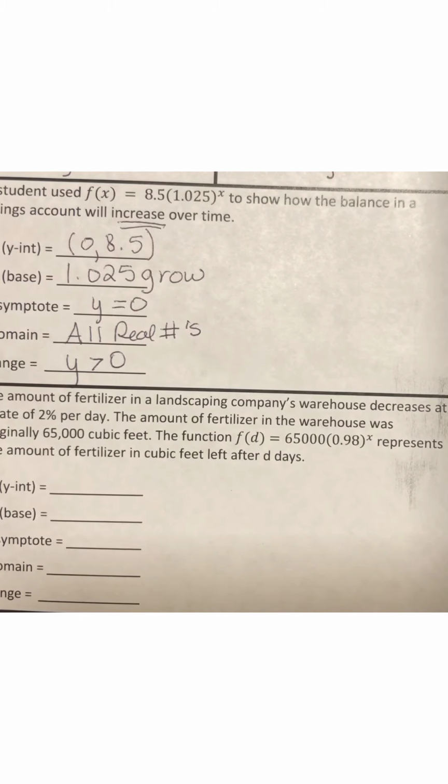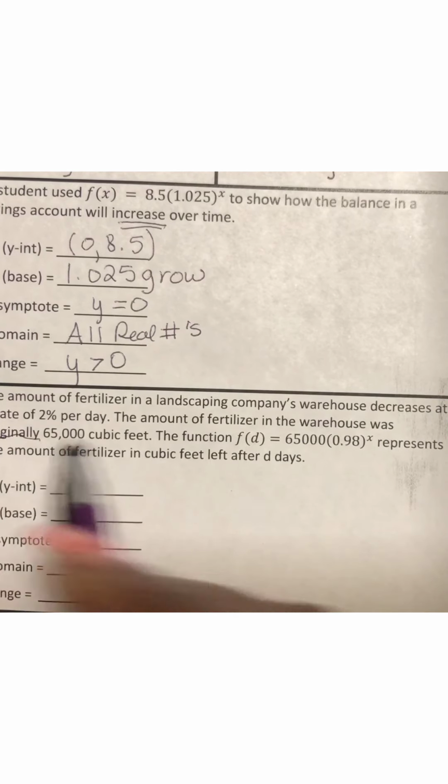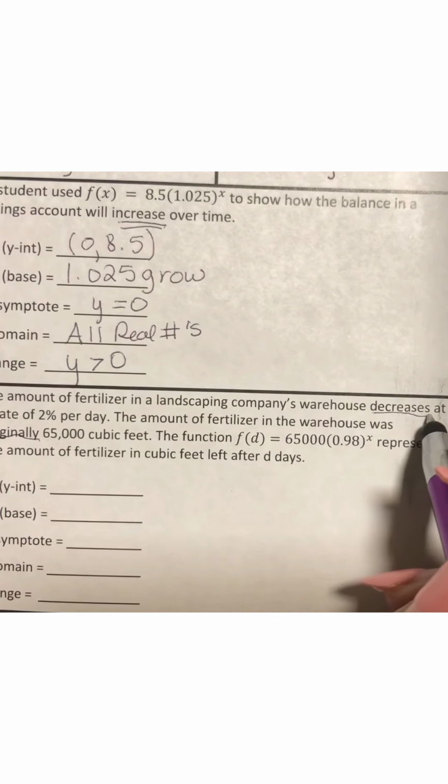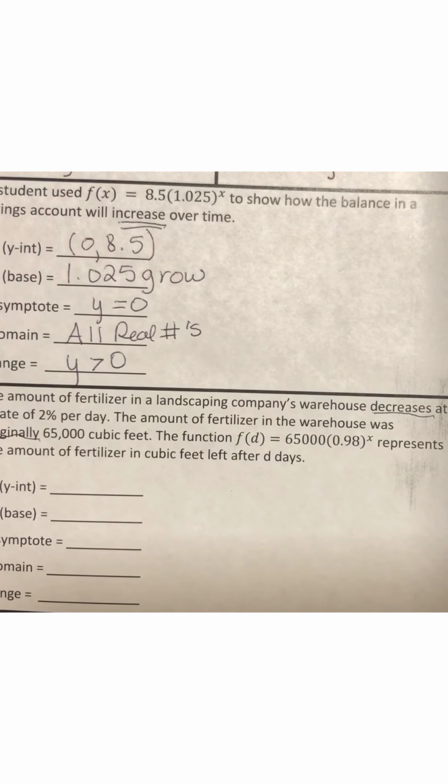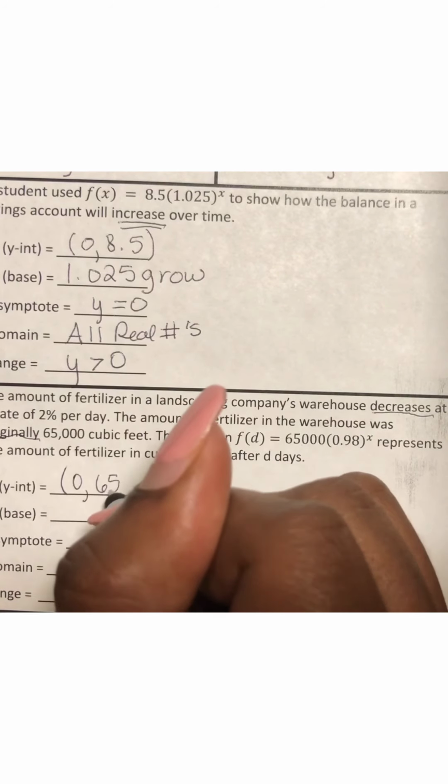The function f of d equals 65,000 times 0.98 raised to the x power represents the amount of fertilizer in cubic feet left after d days. So, what is our initial value? Well, they give us a few clues. Original, something is decreasing, and so our y-intercept would be what a represents, which is 65,000.